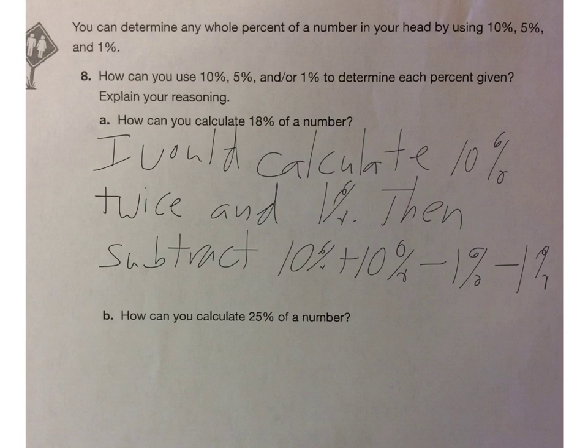So for the first one, one way to do it is I would calculate 10% twice, so I end up with 20%, kind of like 10% plus 10%, right? And then I'd do 1% from the 10%, and then I would subtract. So I'd have 20%, and I'd take away 1% twice, so I'd get 20 minus 2 is 18%.